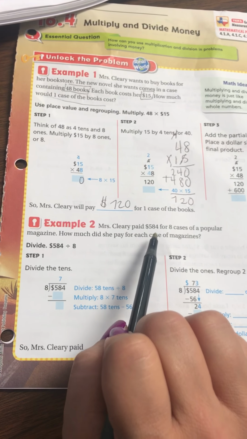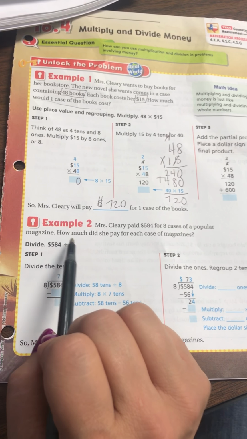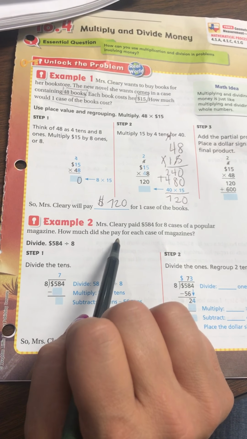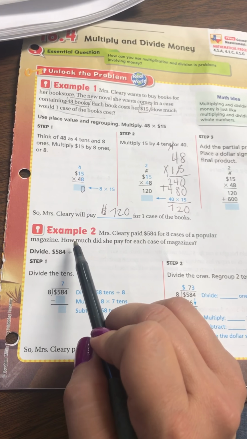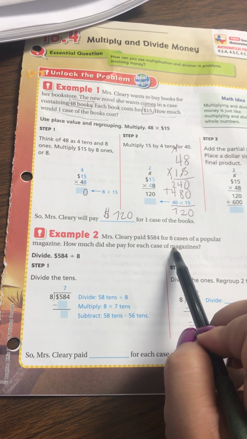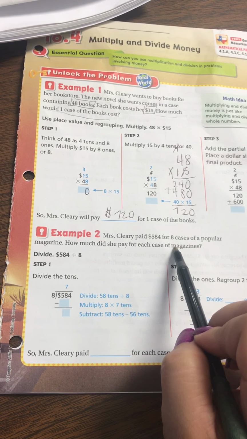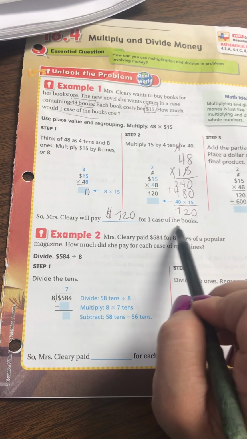Mrs. Cleary paid $584 for 8 cases of a popular magazine. How much did she pay for each case of the magazines? So what we need to find is how much money did she pay for each case of magazines? Well, I know that she paid $584 for 8 cases.